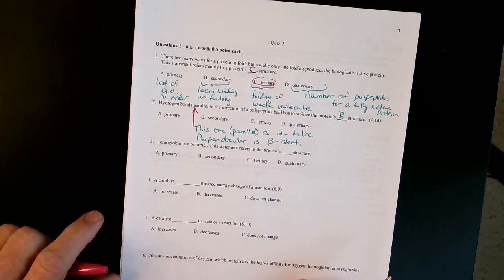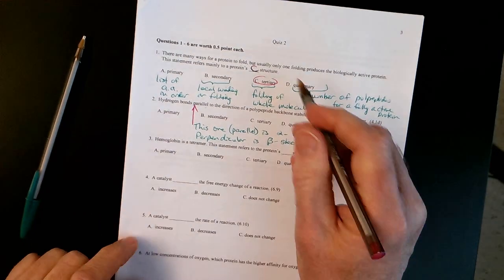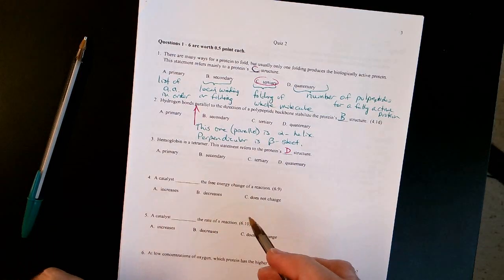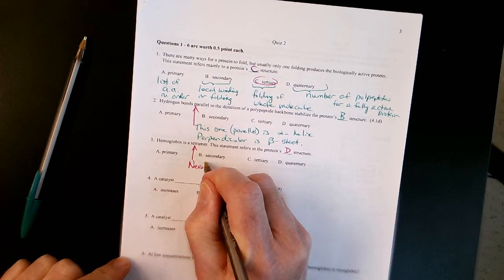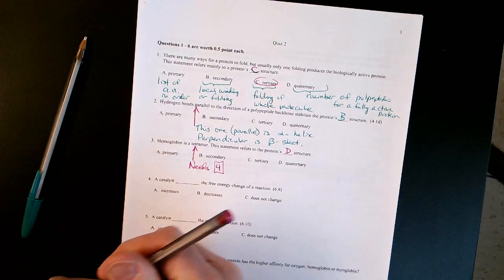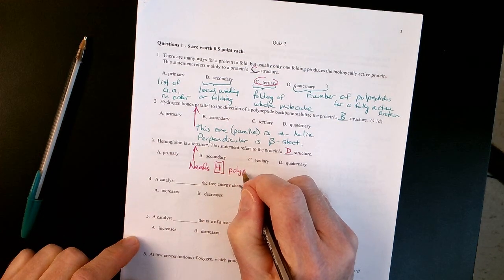Okay, then the next one, I guess that was given away by the answer to the first one. So this would be D, quaternary. Tetramer means it needs 4. So you're talking about a number. It needs 4 polypeptides.